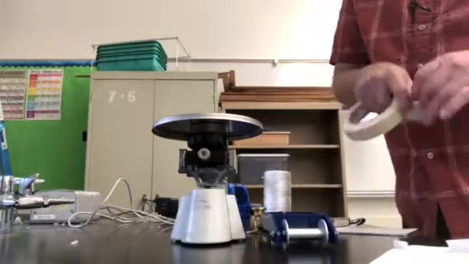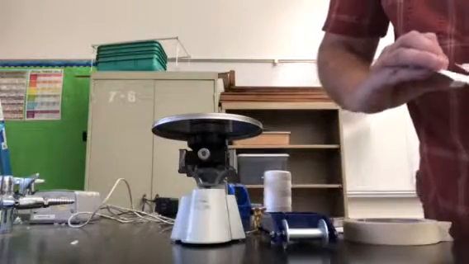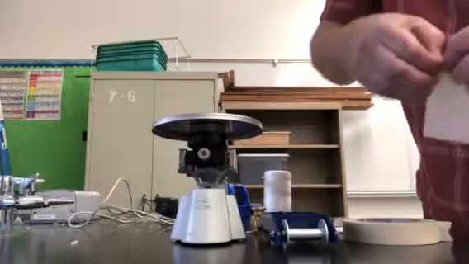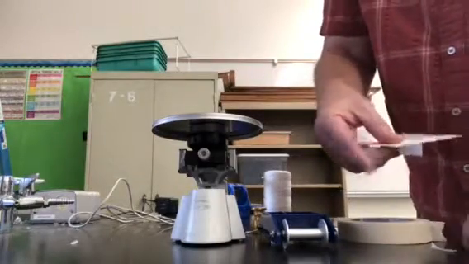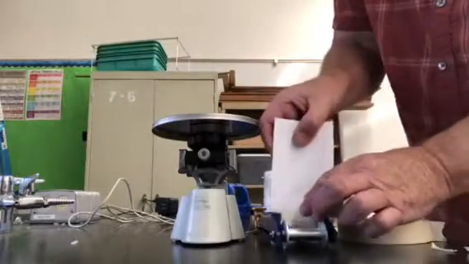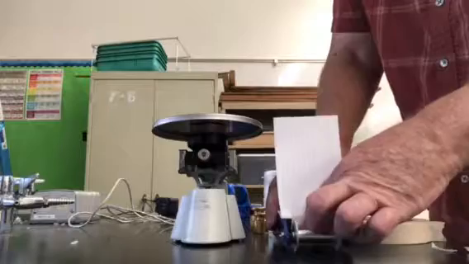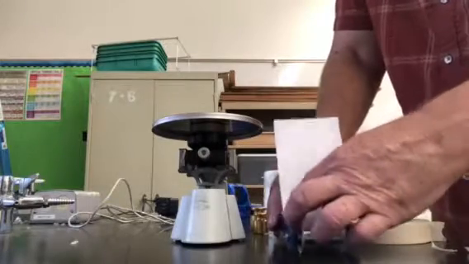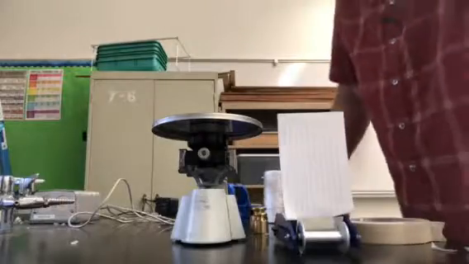You want it to stick up nicely to create that target. Don't want that too big. And hopefully you'll be able to get that to stick up without interfering with the wheels. So now there's a surface that the sonic ranger's sound waves can bounce off of.